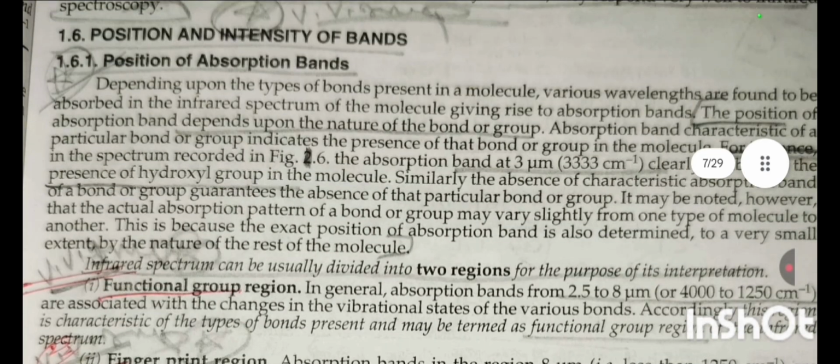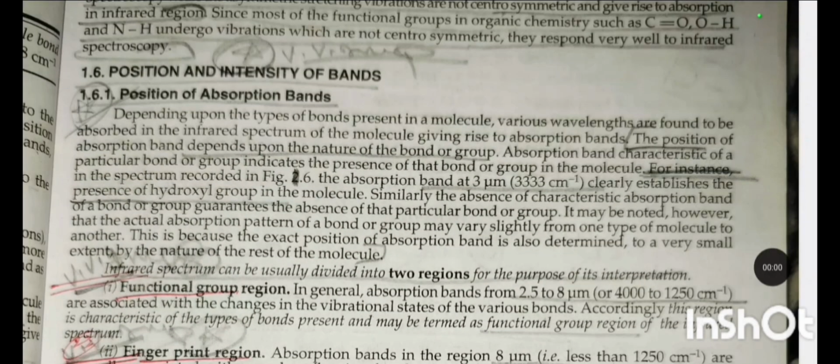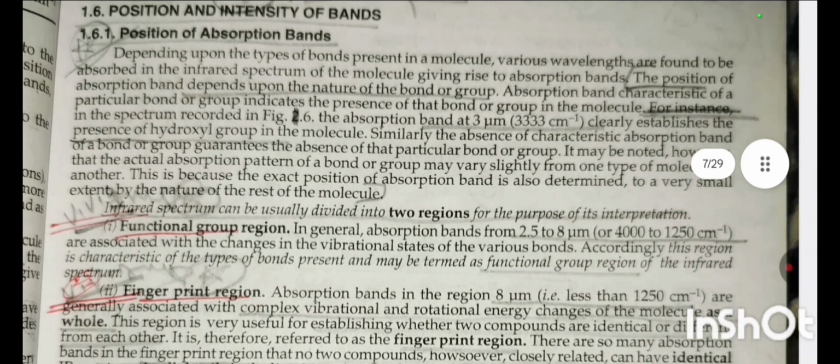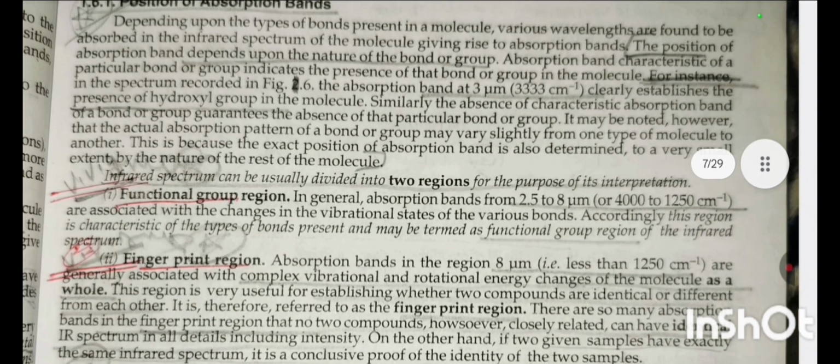Position and intensity of bands. Position of absorption band. Depending upon the types of bond present in a molecule, various wavelengths are found to be absorbed in the infrared spectrum of the molecule, giving rise to absorption bands. The position of the absorption band depends upon the nature of the bond or group. Absorption bands characteristic of a particular bond or group indicate the presence of that bond or group in the molecule.